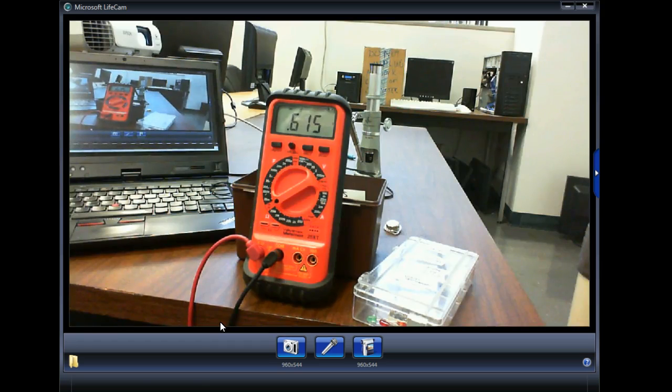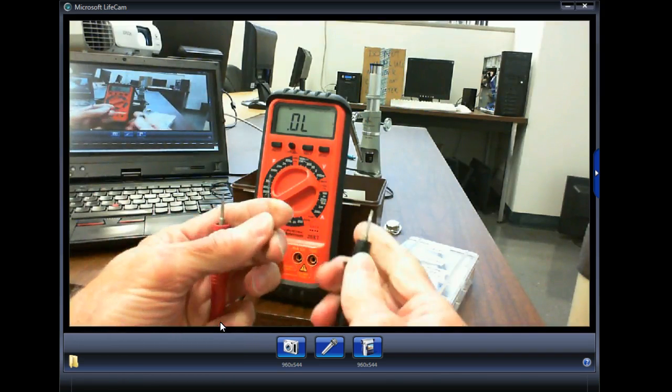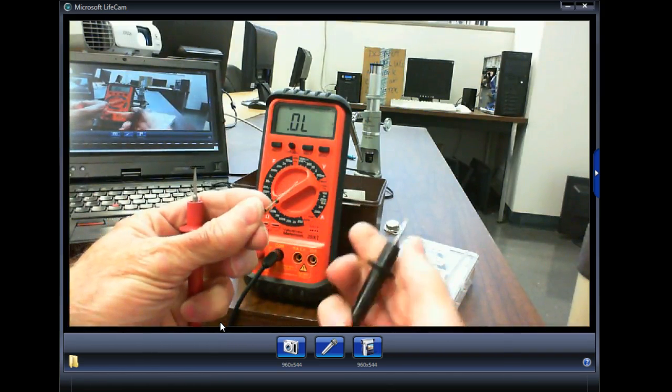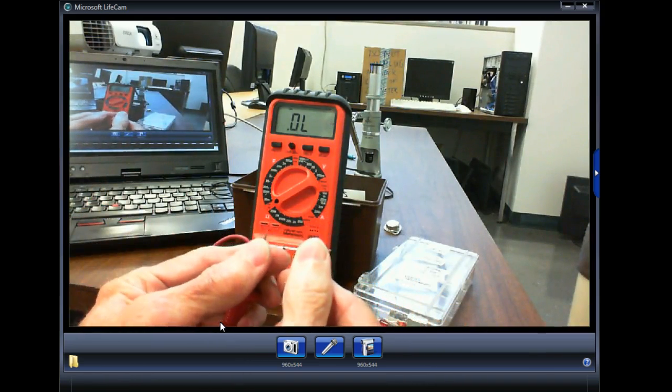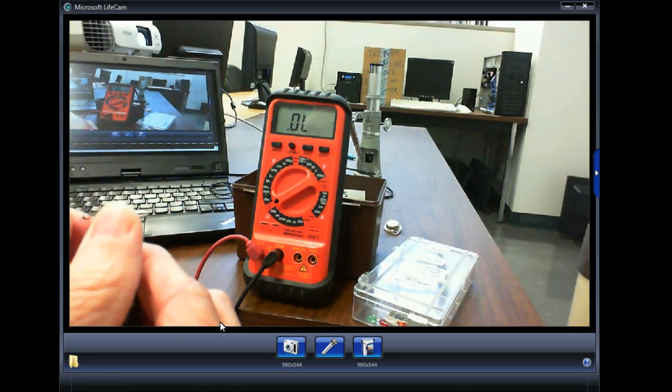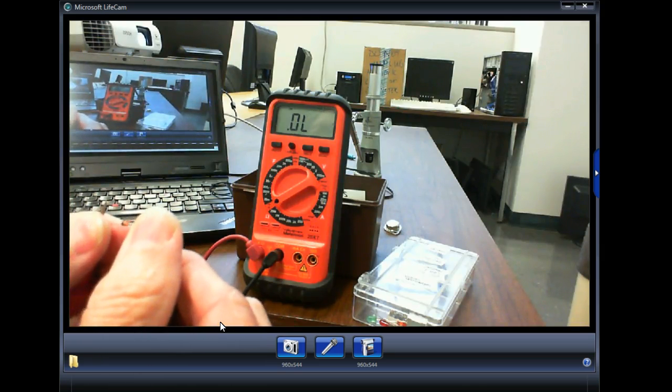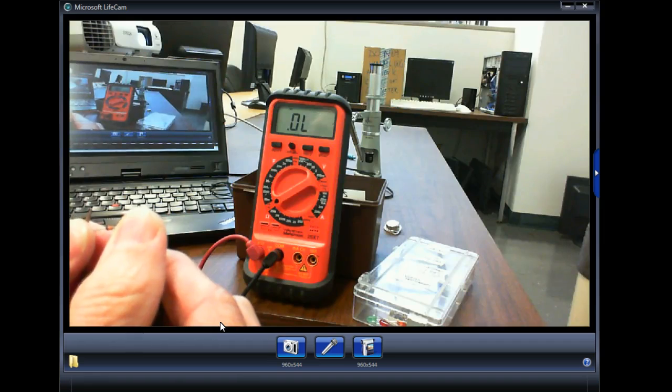That's about 615 millivolts. Now look what happens when I put my black lead on the anode and my red lead on the cathode. It measures an overload, right? You understand that?